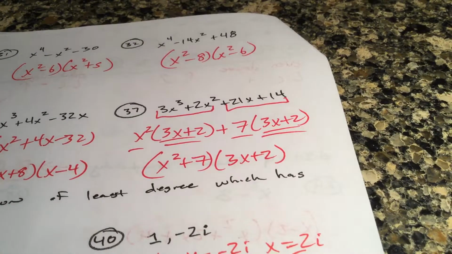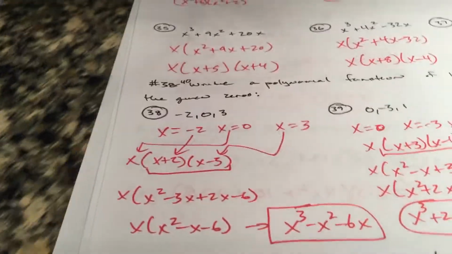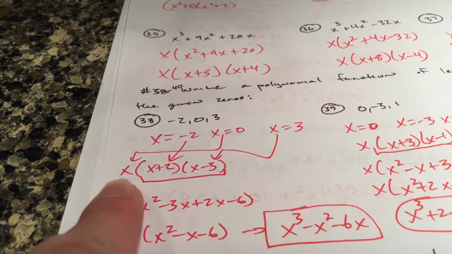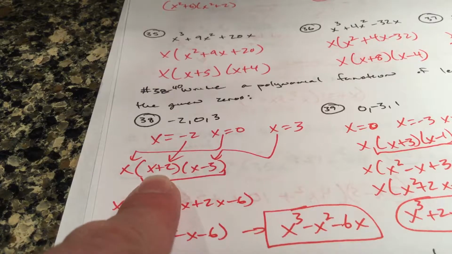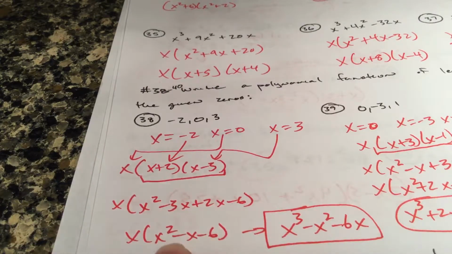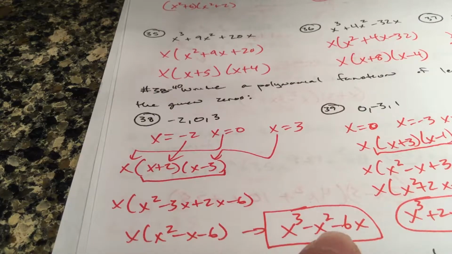Factor by grouping, take an x squared out of the first 2 terms, and a 7 out of the second 2. You got 3x plus 2 twice, that goes in one parenthesis, and the x squared plus 7 goes in the other. 38 to 40, definitely need to bring it to there. X equals negative 2, x equals 0, and x equals 3. So x equals 0 is just x. This would be x plus 2 in a parenthesis, that would be x minus 3. I foiled this, first outer inner last, to get that. I gave everything else an x.